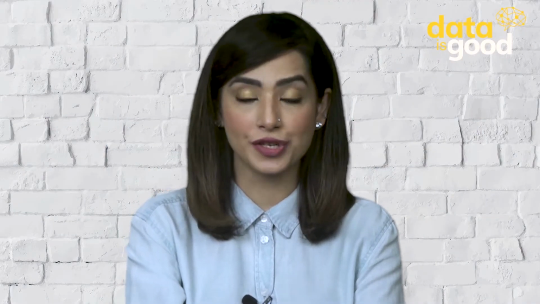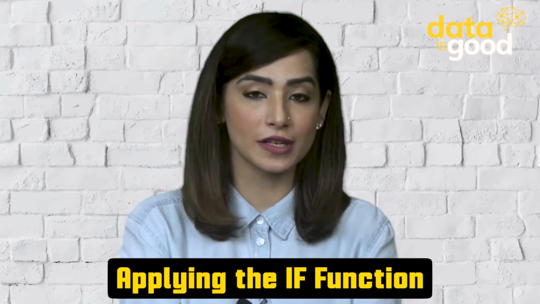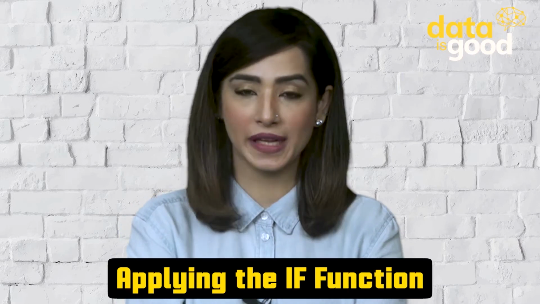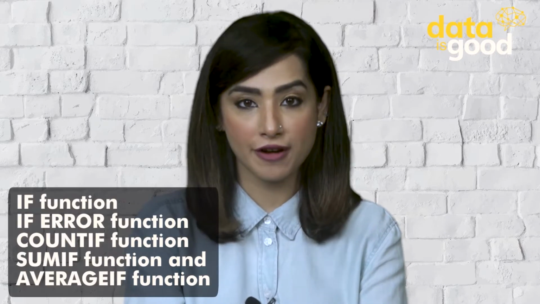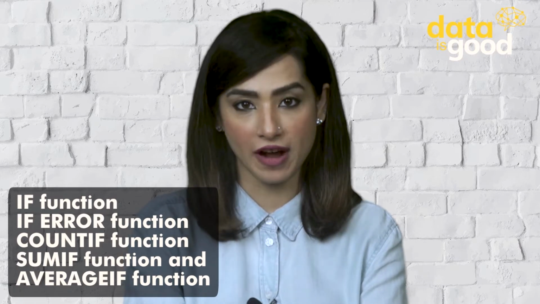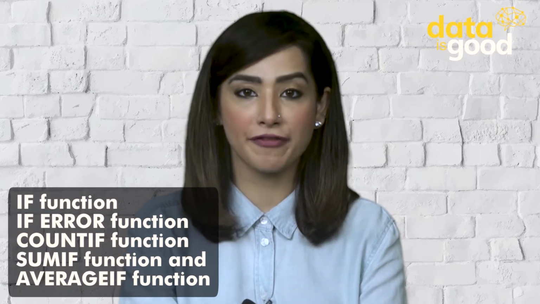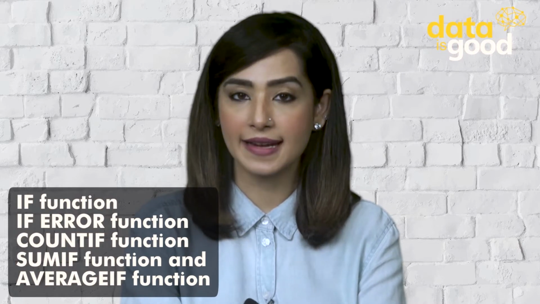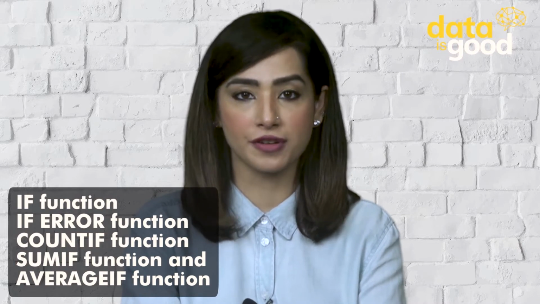In the previous section, we learned about the statistical functions. And now in this section, we're going to learn about the following logical functions: if function, if error function, countif function, sumif function, and average if function. Let's start the lecture with the if function and we'll learn more about other functions in the upcoming lectures.